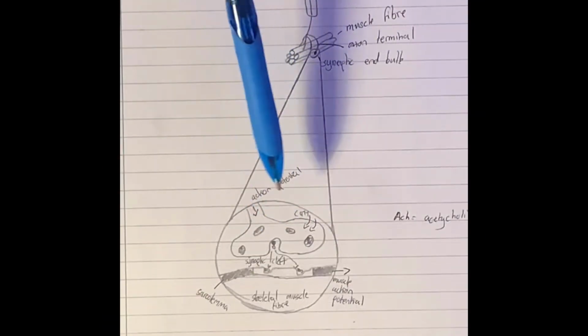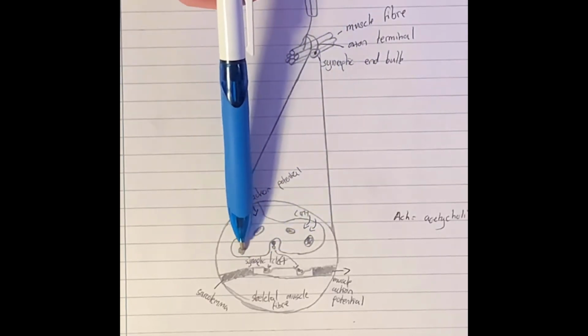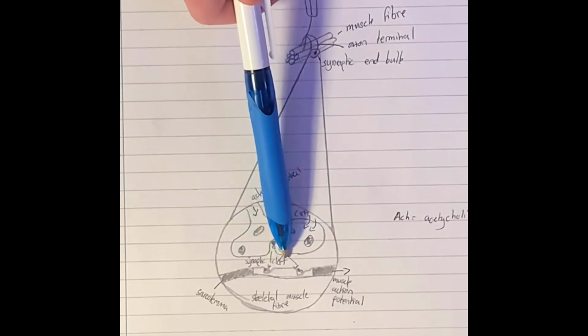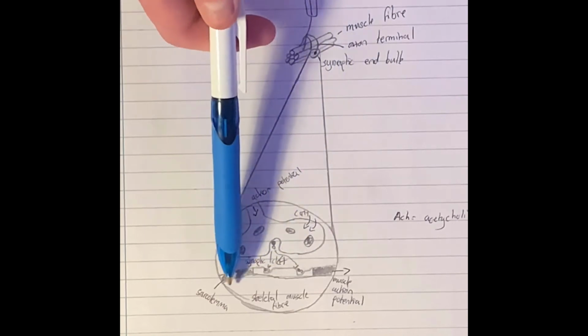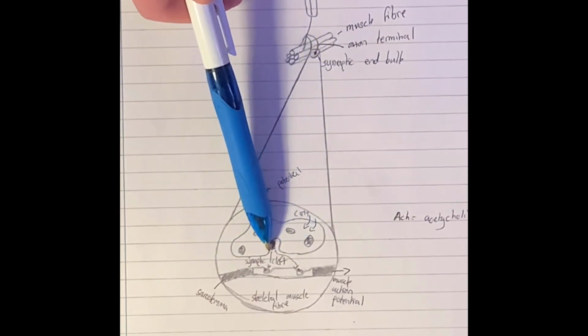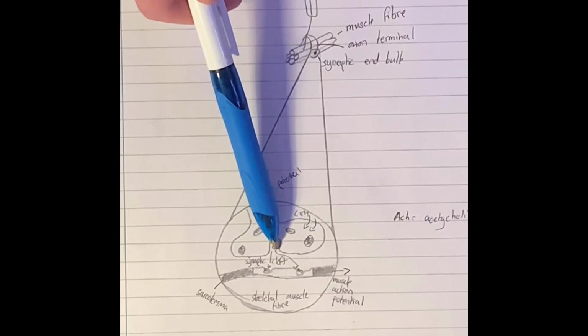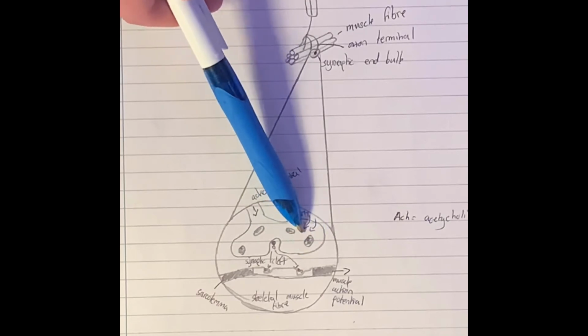The ATP breakdown is used to reform and then to make ACH, which would then be released after the calcium has entered the synaptic end bulb. Then the ACH is bound to the edge of the end bulb, which is here, and then is released across the synaptic cleft and into the motor end plate.